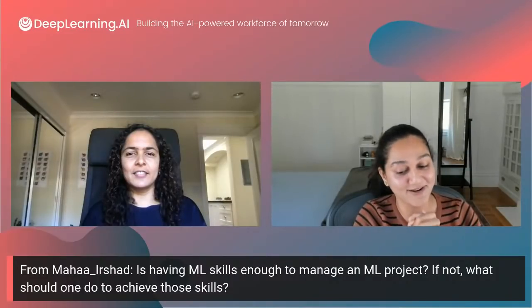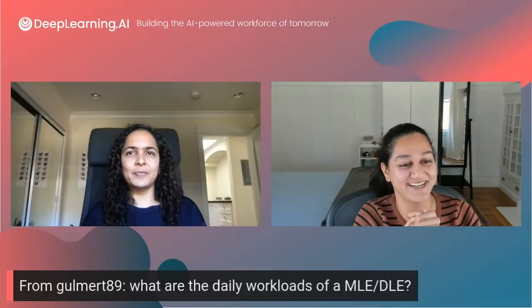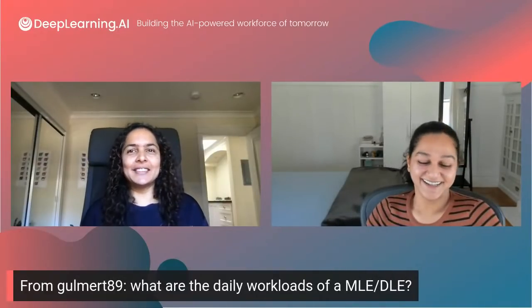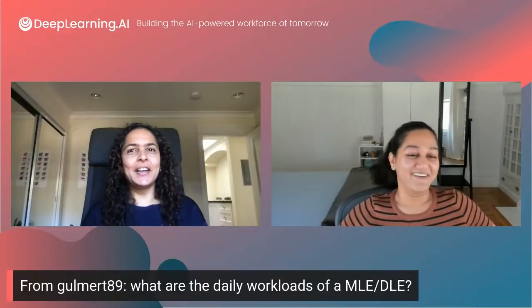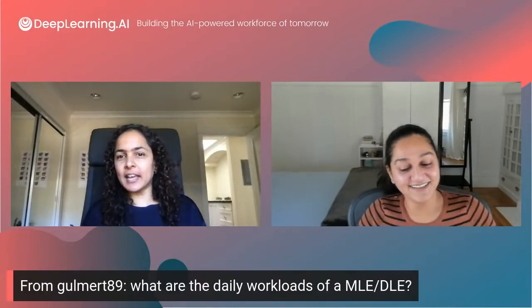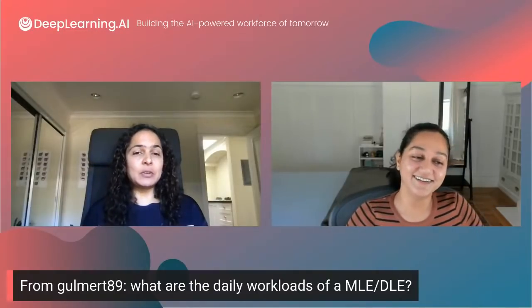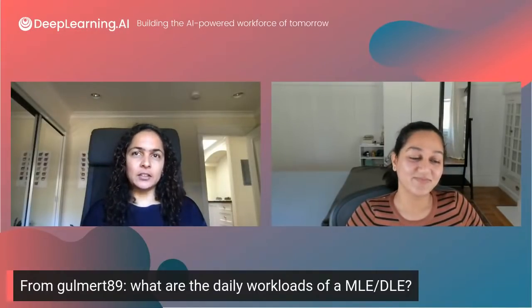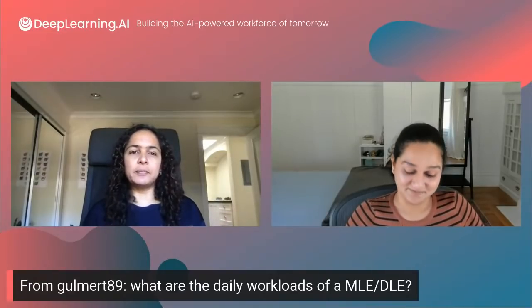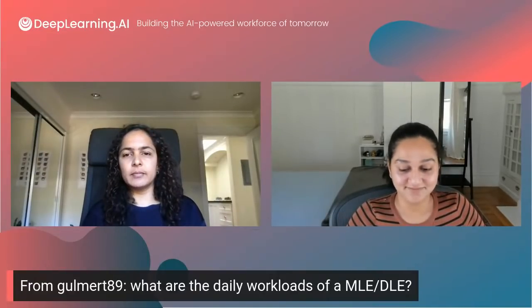What are the daily workloads of a machine learning engineer or a deep learning engineer? It depends. I'm just going to leave it at that. Depending on what stage your project is at, your team is at, and how much of a learning path you yourself have, the load could be very varied.